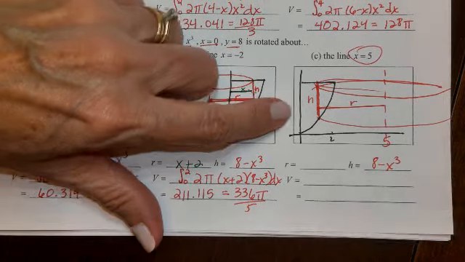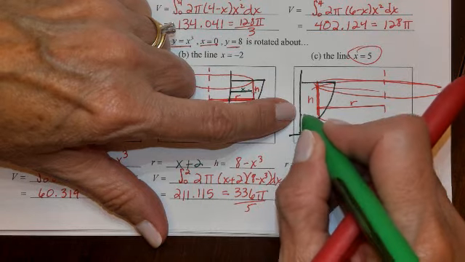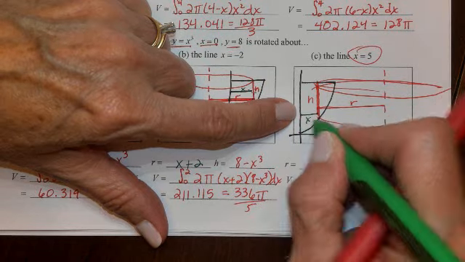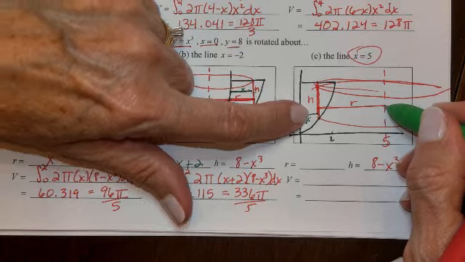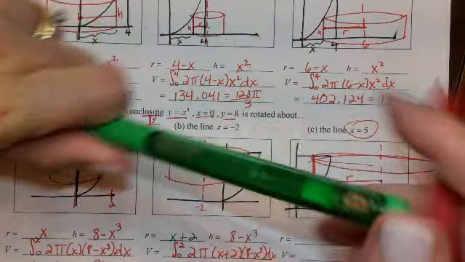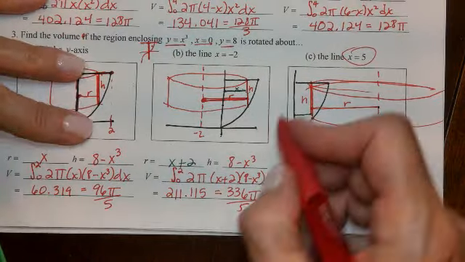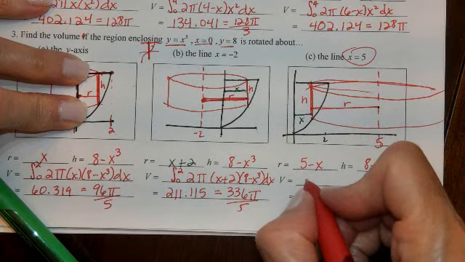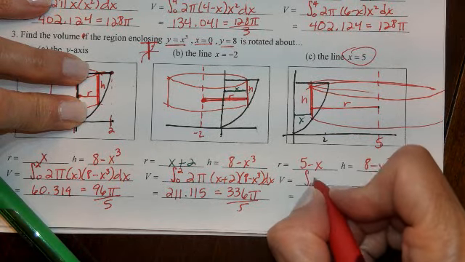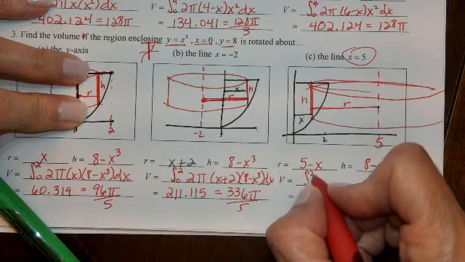Well, from your y-axis to your slice is always x. So r will be 5 minus x. So our volume is the integral from 0 to 2 still.